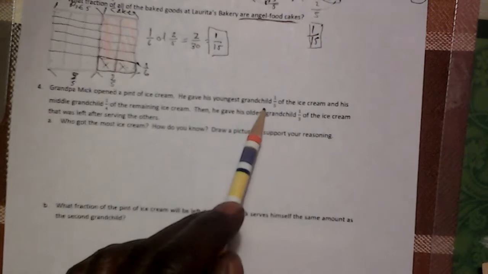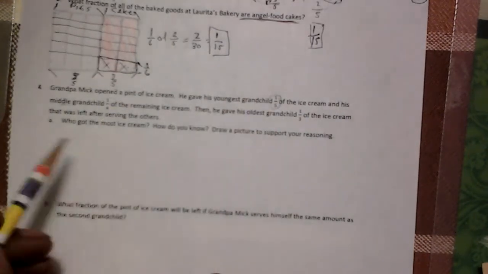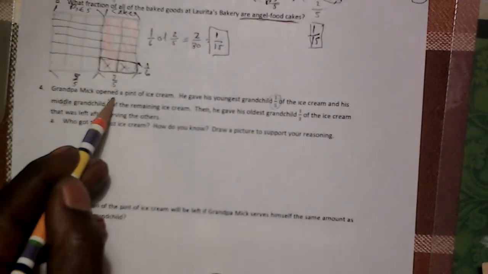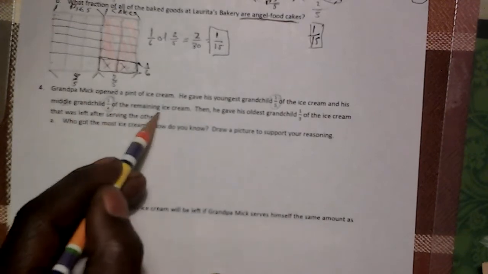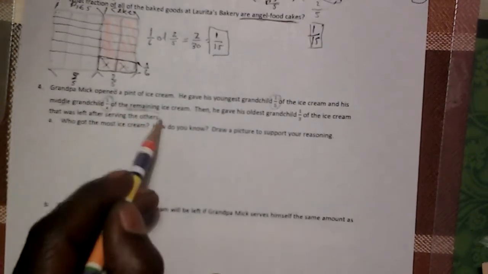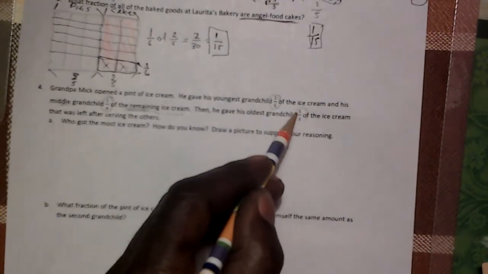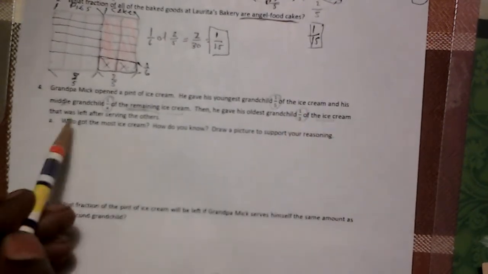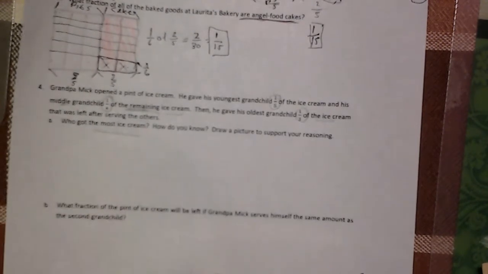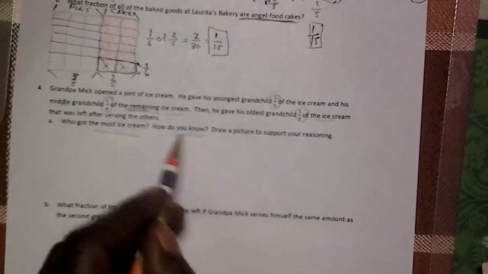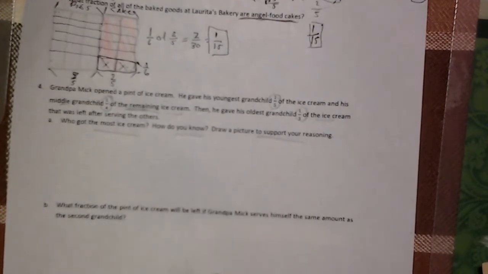He gave the youngest child 1/5 of the ice cream, and his middle grandchild a quarter of the remaining ice cream. Then he gave his oldest grandchild 1/3 of the ice cream that was left after serving all the others. Who got the most ice cream? How do you know? Draw a picture to support your answer, okay?